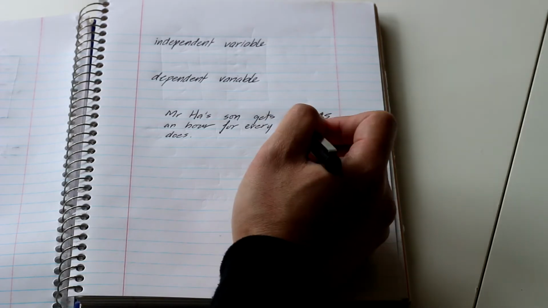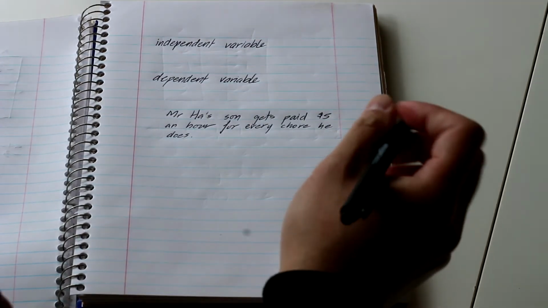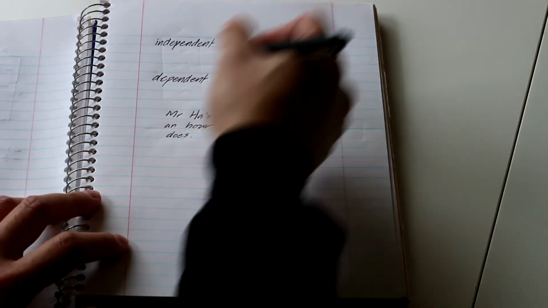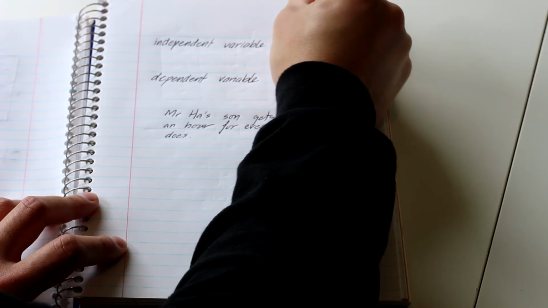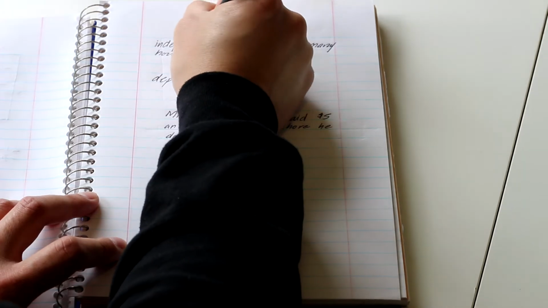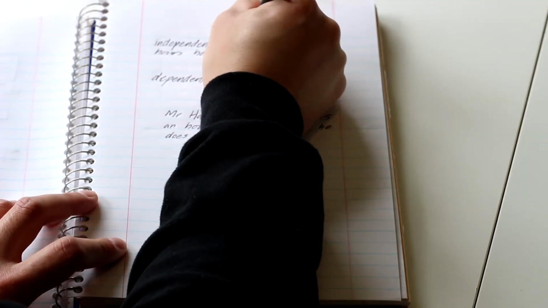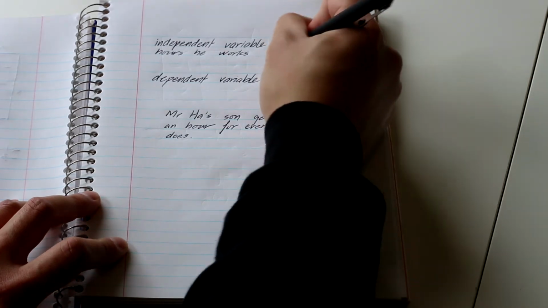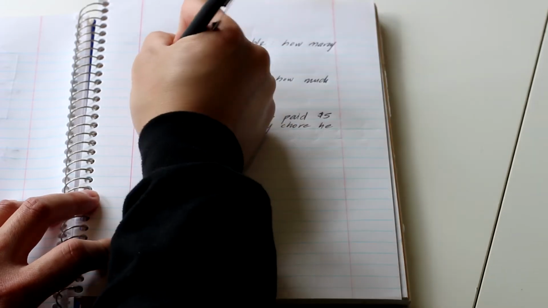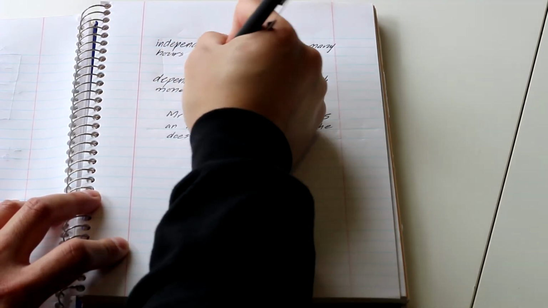Now, first off, what are our variables? Well, he gets paid $5 an hour for every chore he does. So the independent variable would be how many hours he works. What would be the dependent variable? How much money he makes.